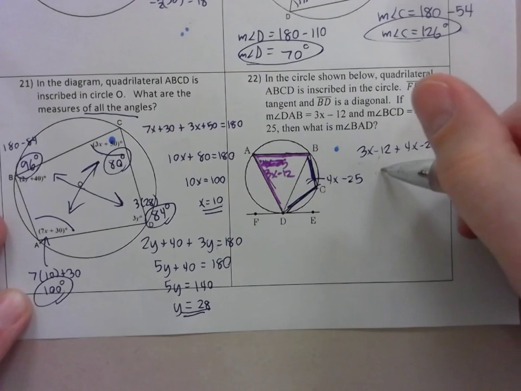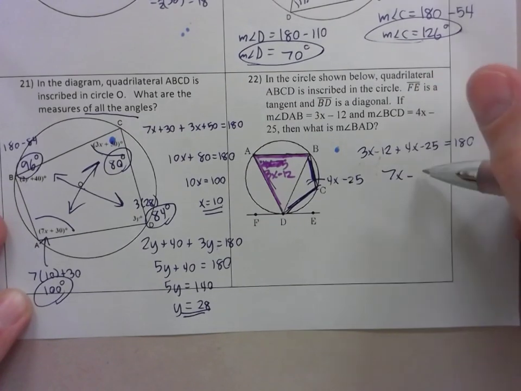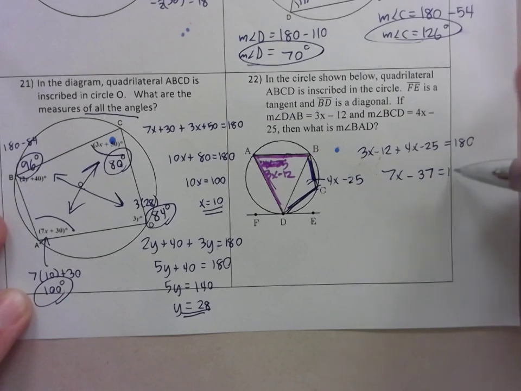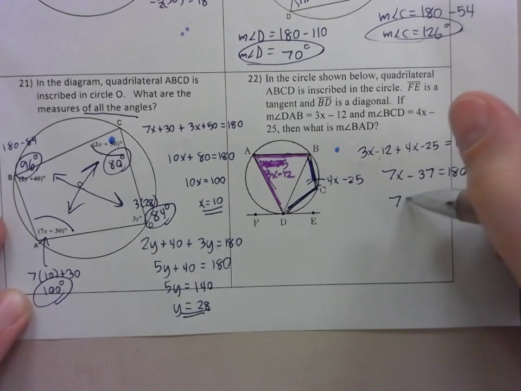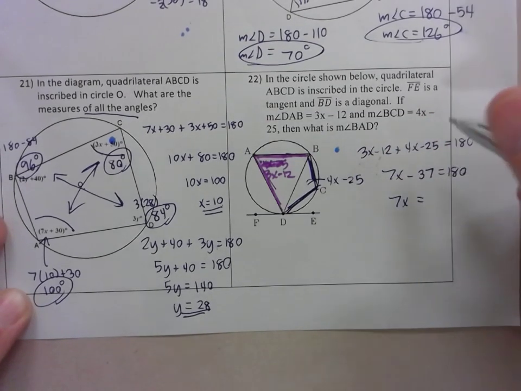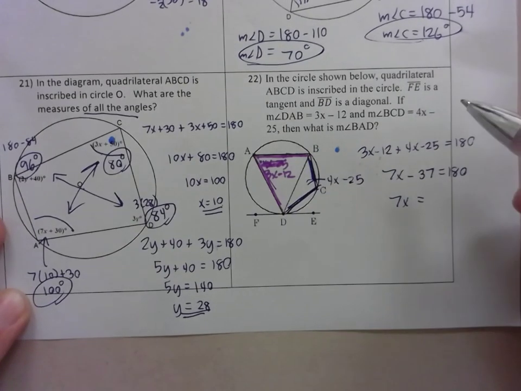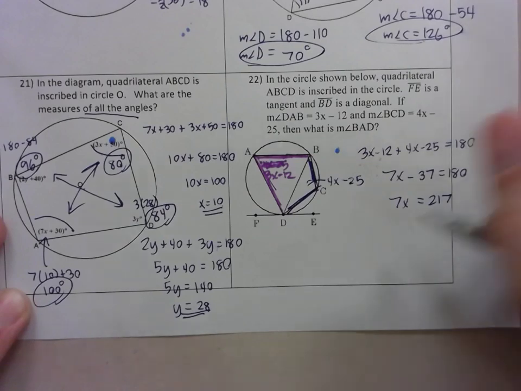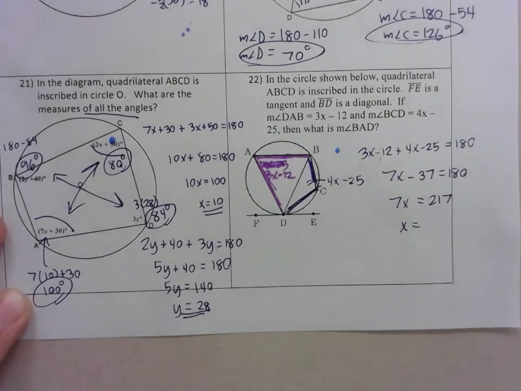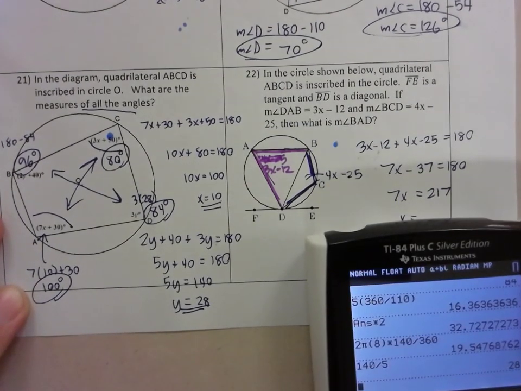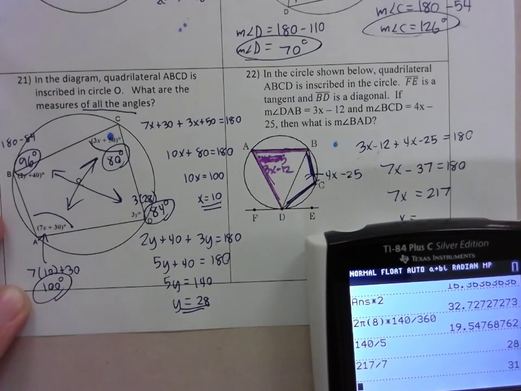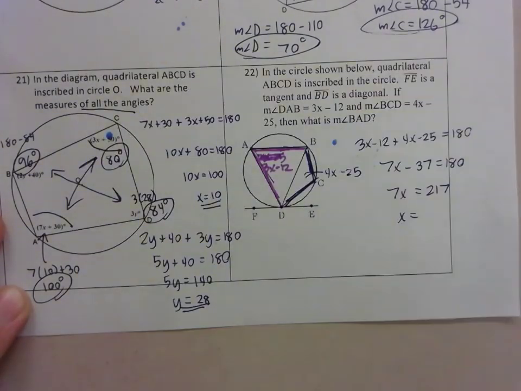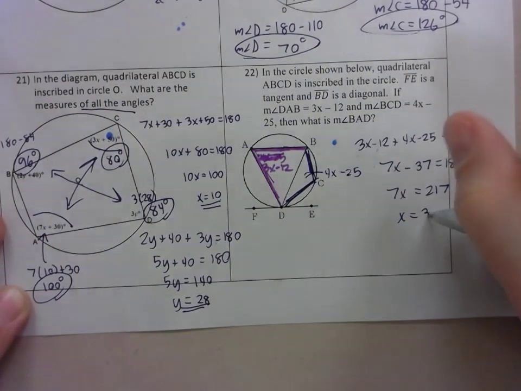So it's going to be 7x minus 37 equals 180. Add the 37, you're going to get 217, and 217 divided by 7 is 31. So x is 31.